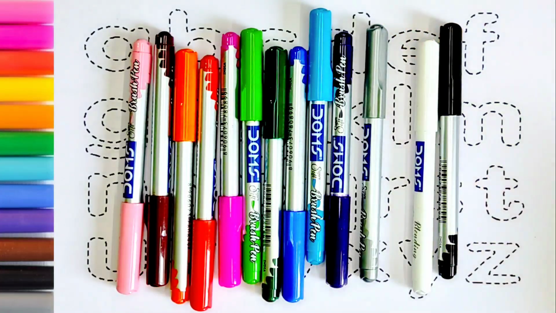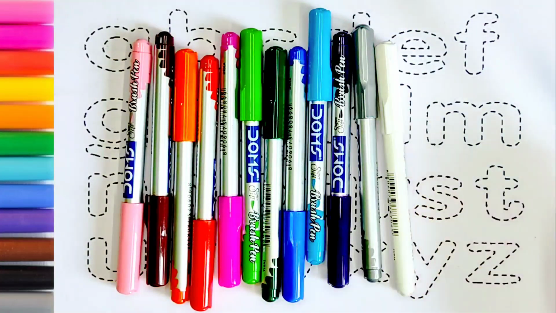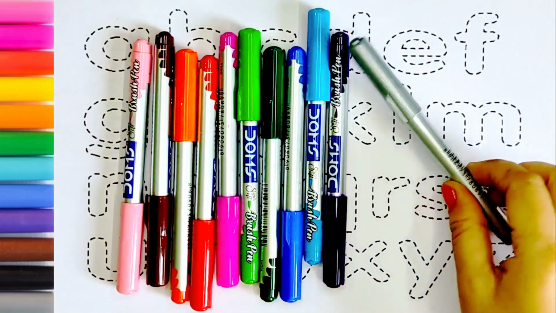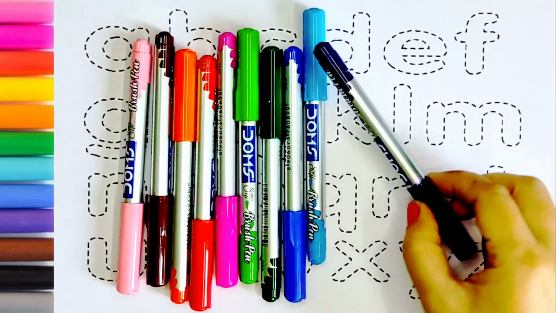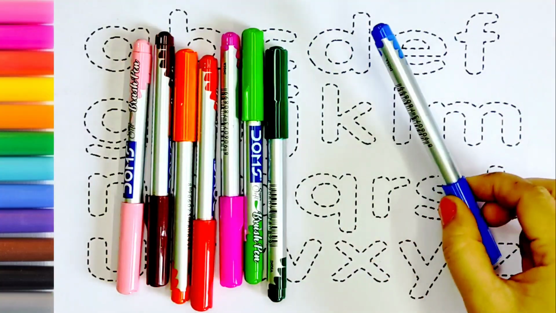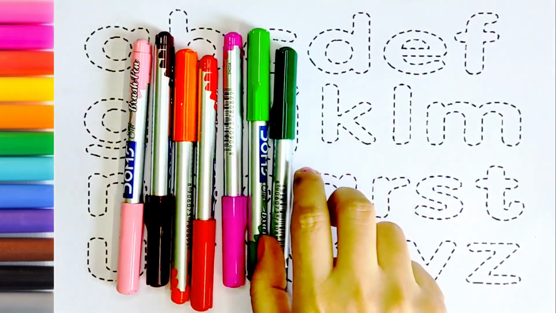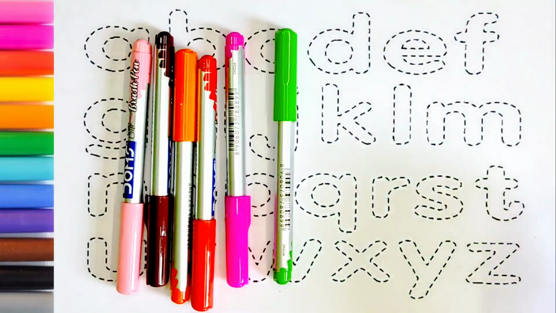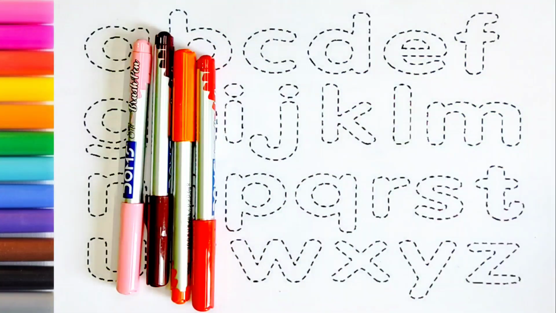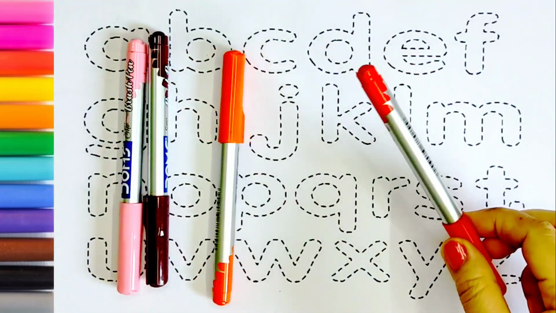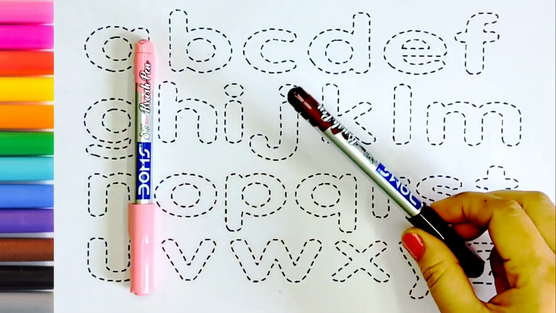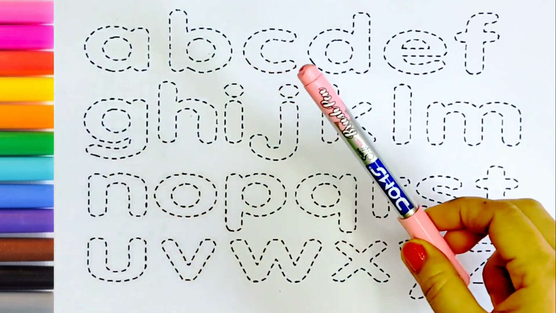Yellow color, black color, white color, grey color, purple color, sky blue color, blue color, dark green color, light green color, pink color, red color, orange color, brown color, peach pink color.